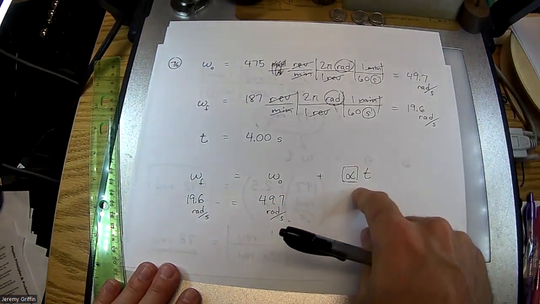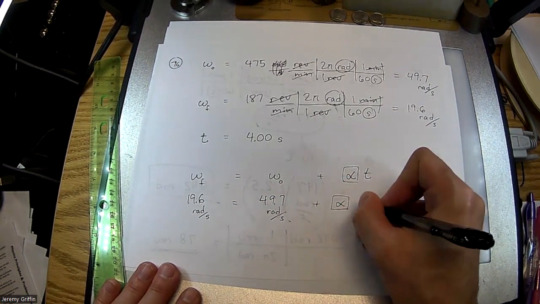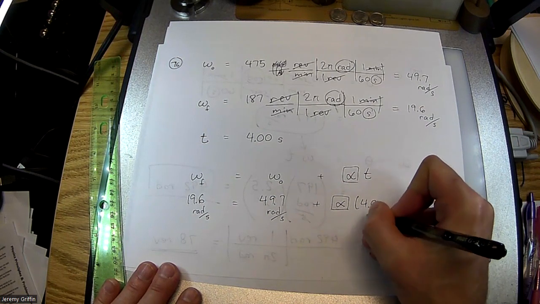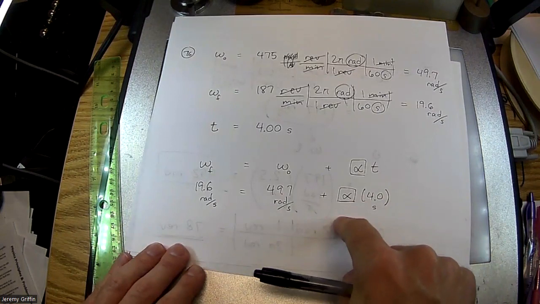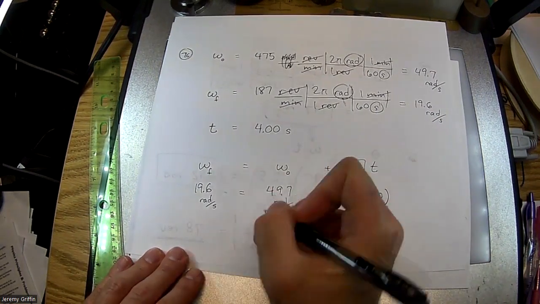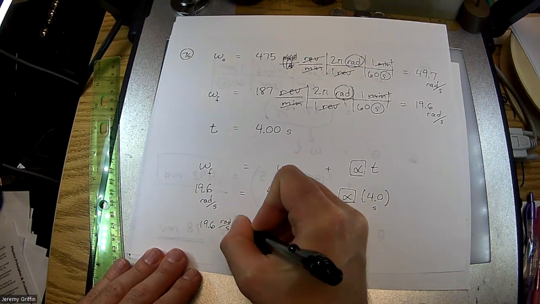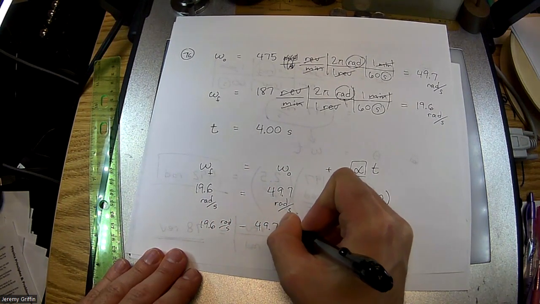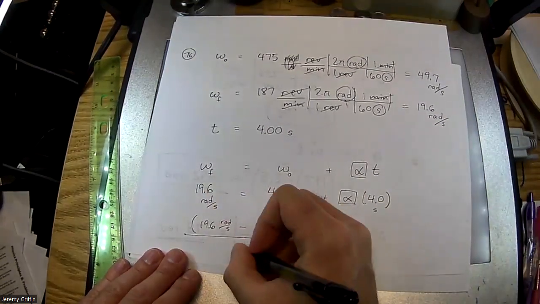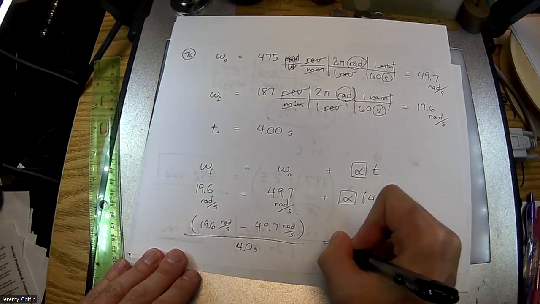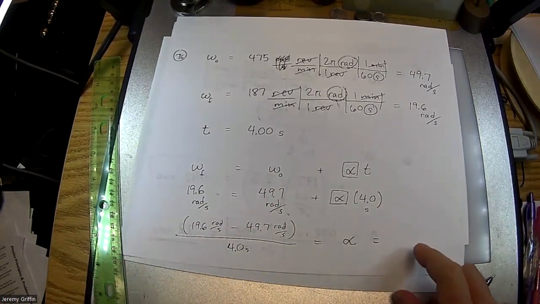I bet we're going to get a negative value for angular acceleration. Figure out what that is. This all happens in 4 seconds. So that minus that divided by that is that. Let's do that: 19.6 rad per second minus 49.7 rad per second. This all happens in 4 seconds. There is alpha. So feed that in the calculator and see what we get.